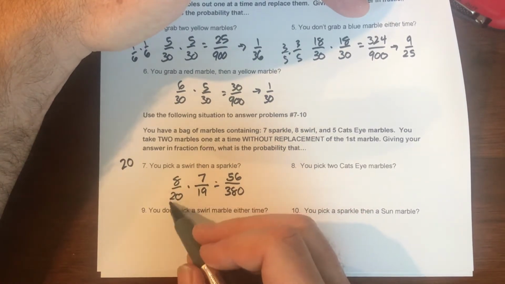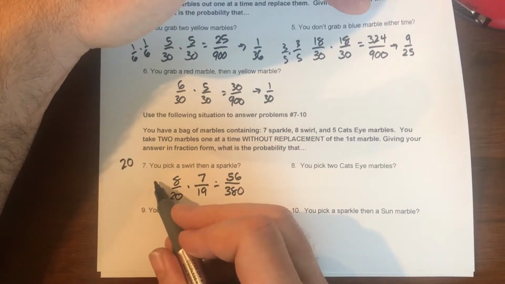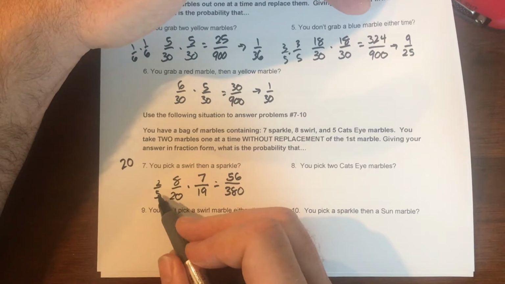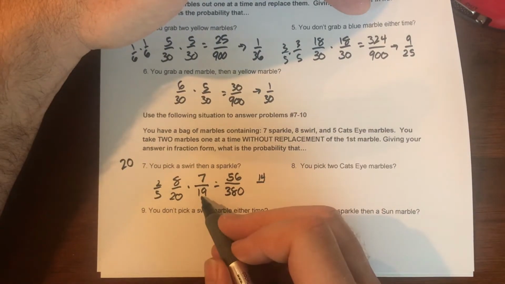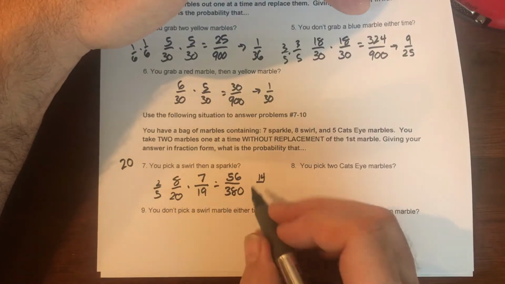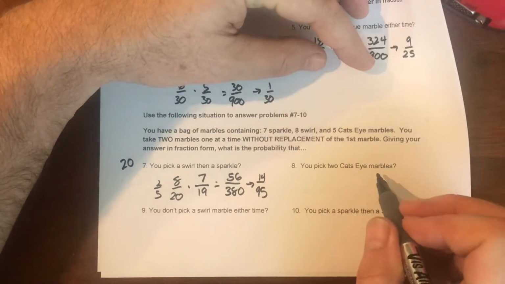This simplifies down by dividing by fourths, you get 2 over 5. So that'd be 14 over, what is that? 50 plus 45, 95. 14 over 95 is your simplified fraction. Of course, you got that. You're great.